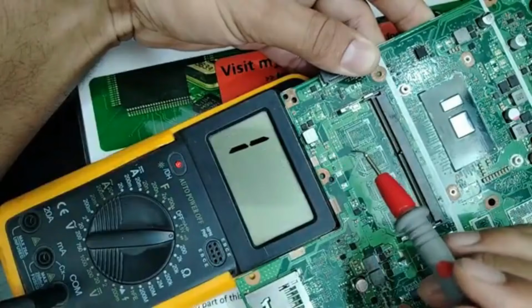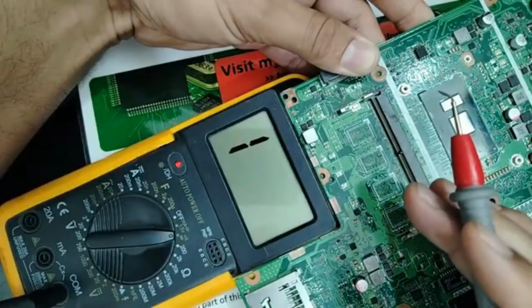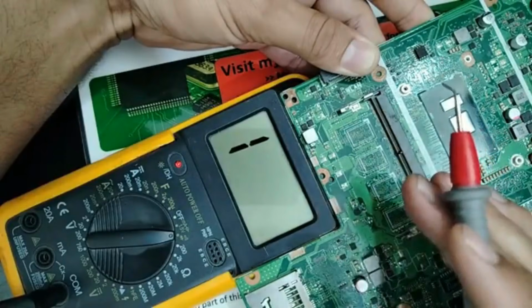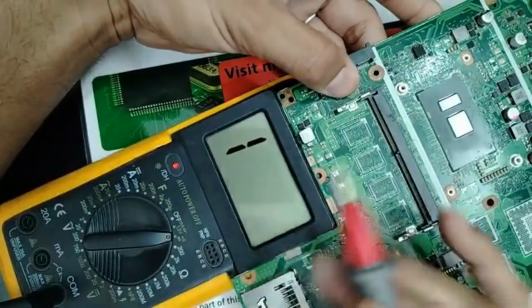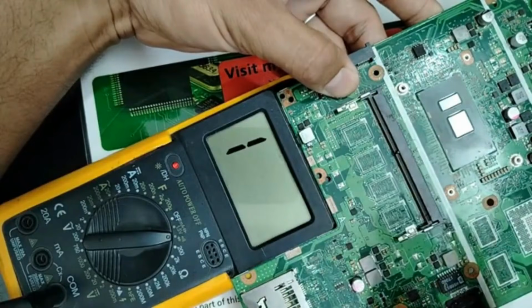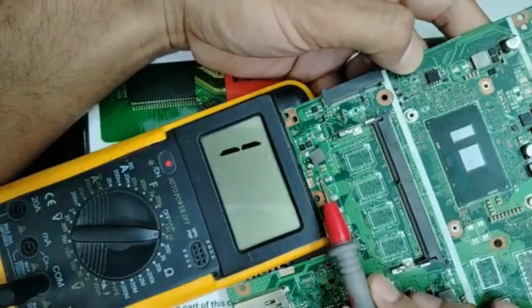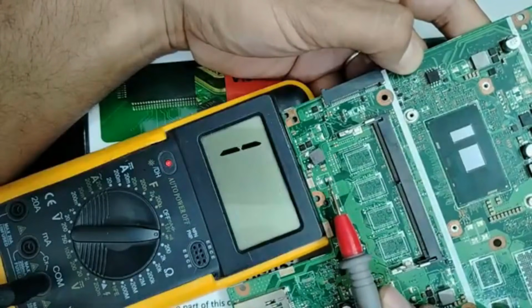Okay, my friends? So how can we find out the shorts without using the thermal camera, without using the voltage injector, without using anything, just the multimeter and the knowledge and the process? The ceramic capacitors are connected basically to this; the electrolytic capacitor is not connected.